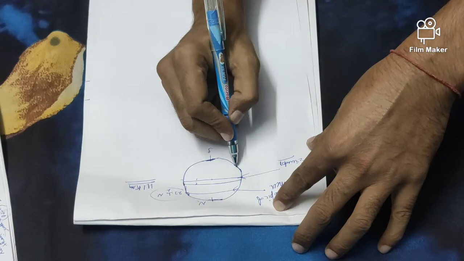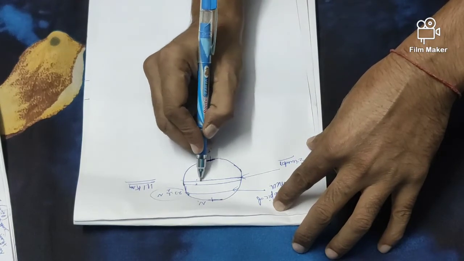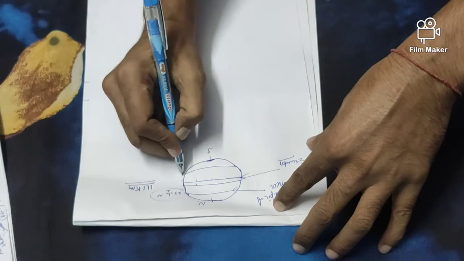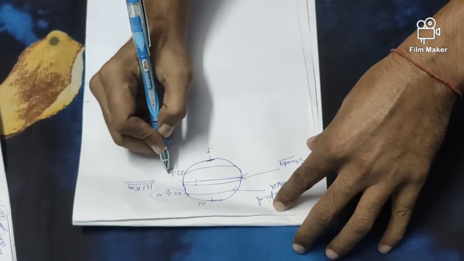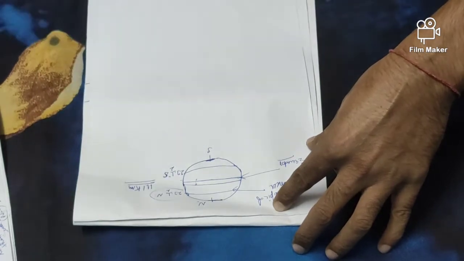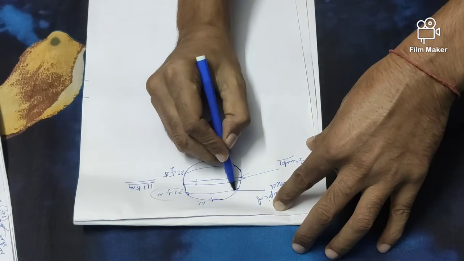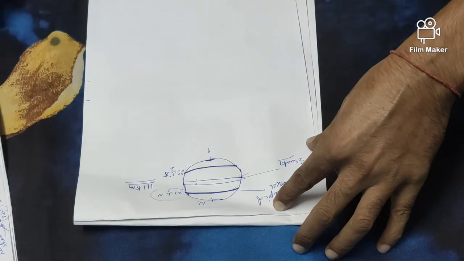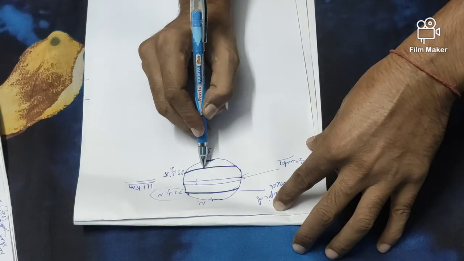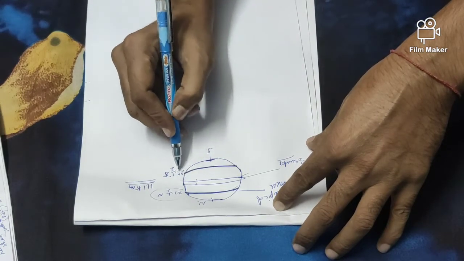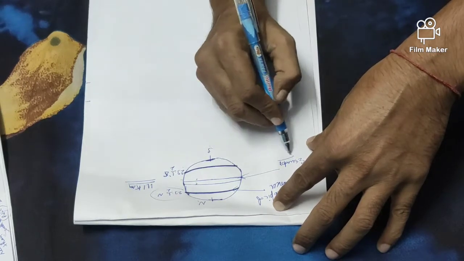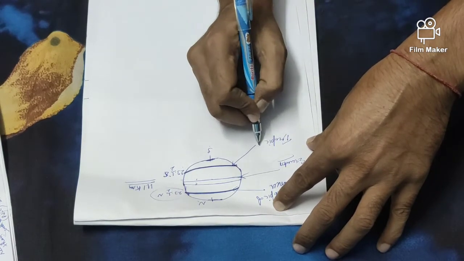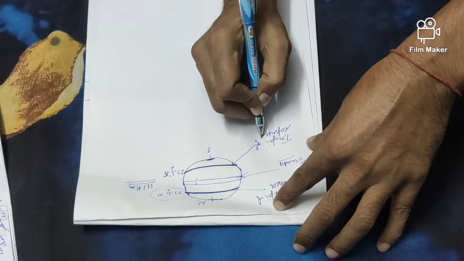Similarly, 23.5 degree away from the center of the Earth or from equator towards south, suppose this one, and here the angle is 23.5 degree towards south. This line of latitude, 23.5 degree towards south from equator, is called Tropic of Capricorn.